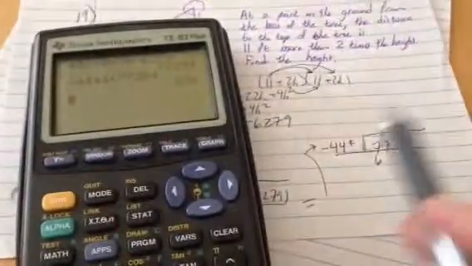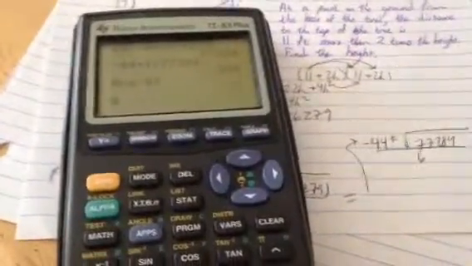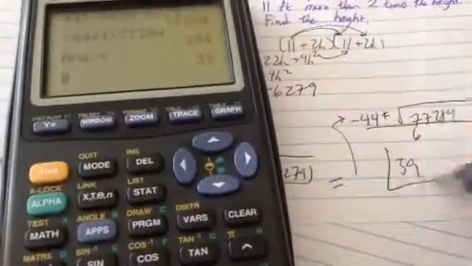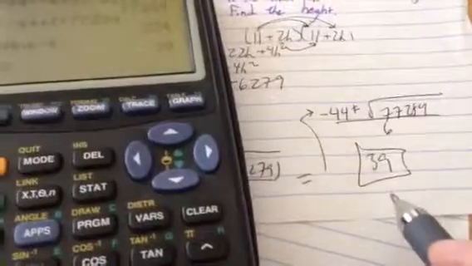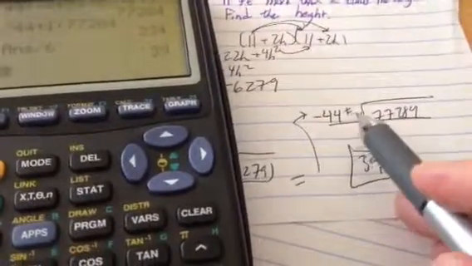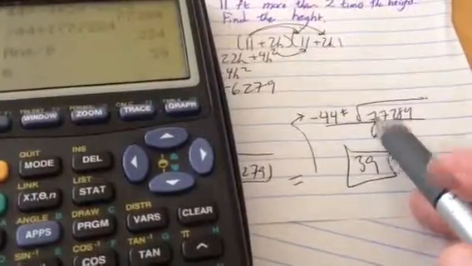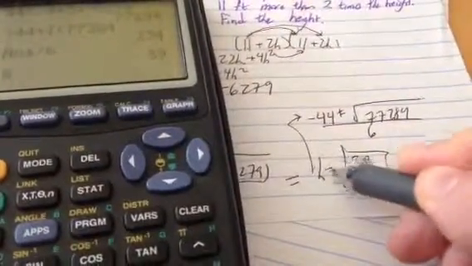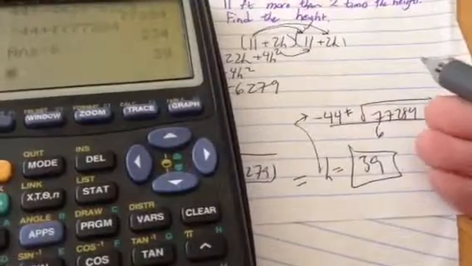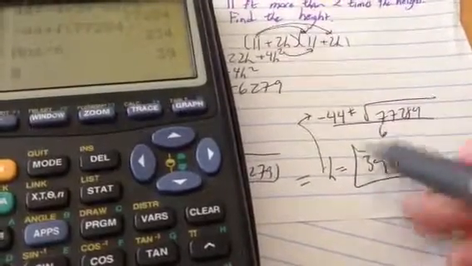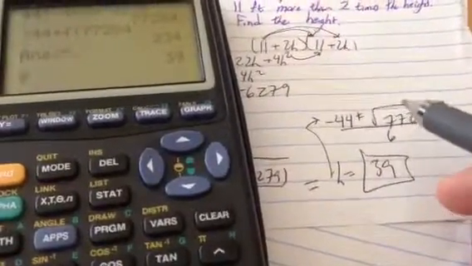Take that answer, divide it by 6, and I get 39. Oh, looks like it would have factored. It came out all nice and perfect. So 39. I'm not going to bother to do my second answer, negative 44 minus that, because if this is supposed to be the height of my tree, I know that the height of my tree is supposed to be positive, so I won't bother getting the second solution, and my answer is 39, just like they said.